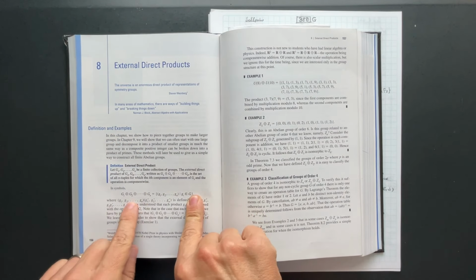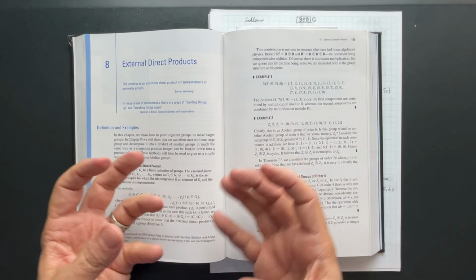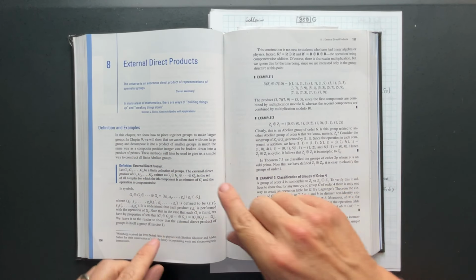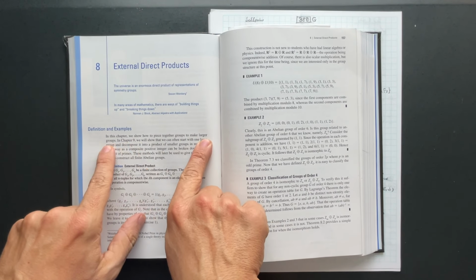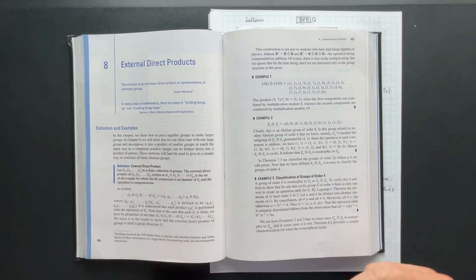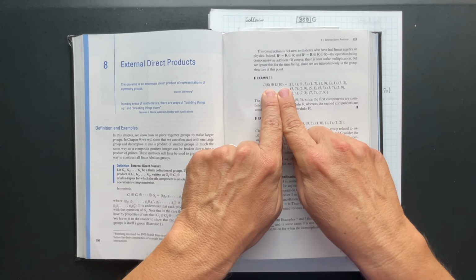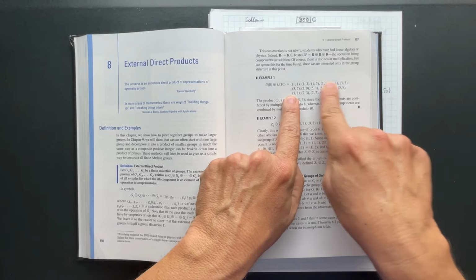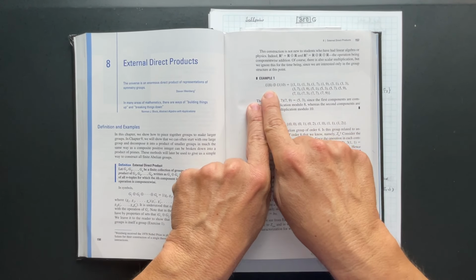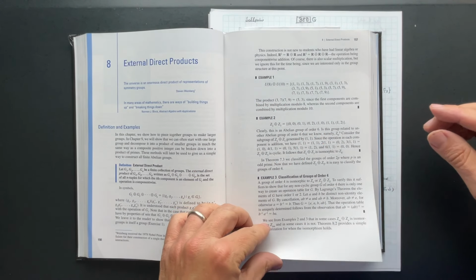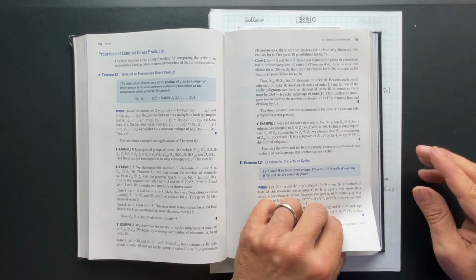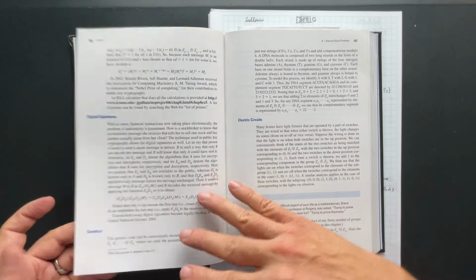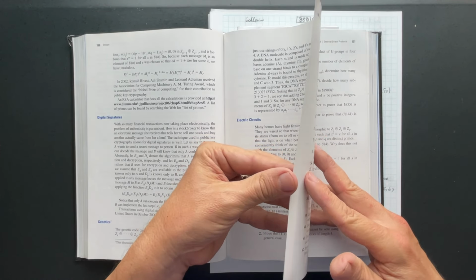So external direct products are really ways to combine groups, and then also from them to make subgroups. Piece together groups to make larger groups. That's what this is all about. So you take 2 groups, you multiply them together, all the elements, and you get a new group. So direct products are also groups. I already shown this before in the last video when I showed the reading, so I'm going to go straight to the problems without saying anything else.